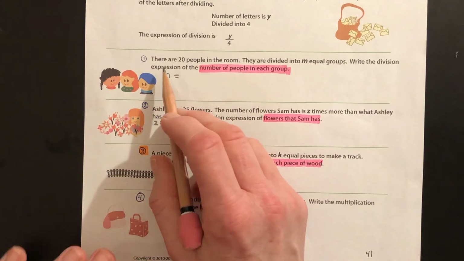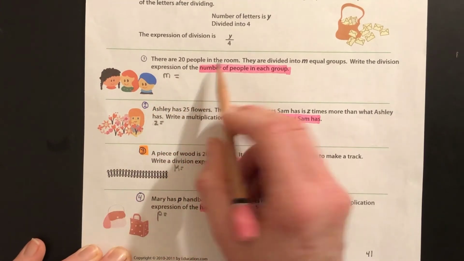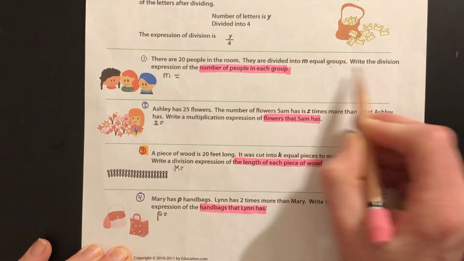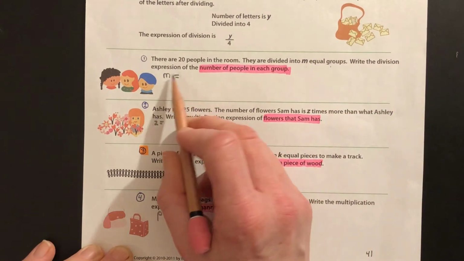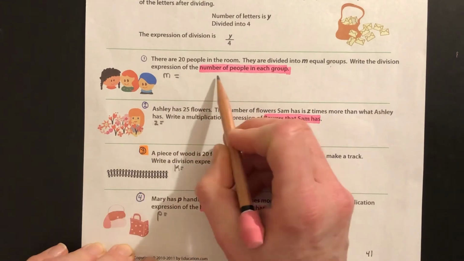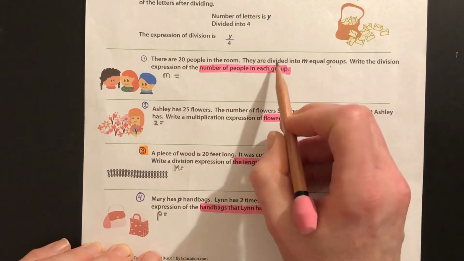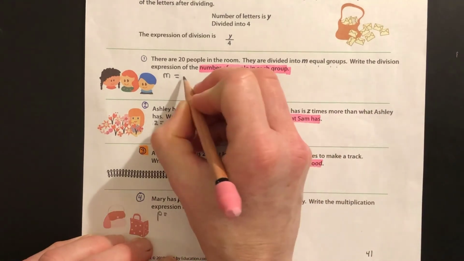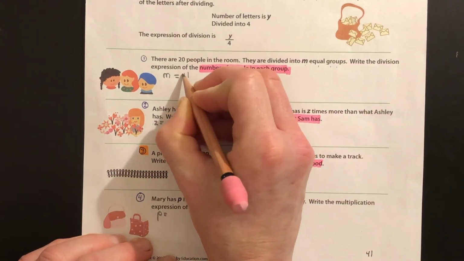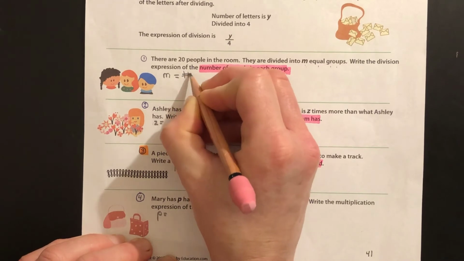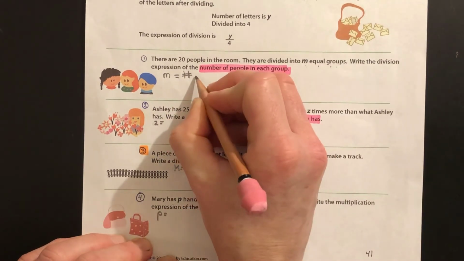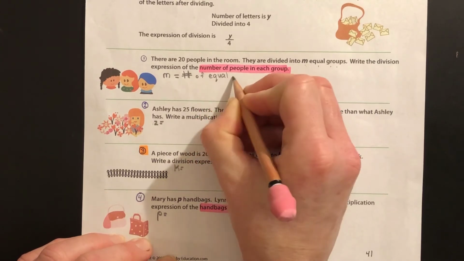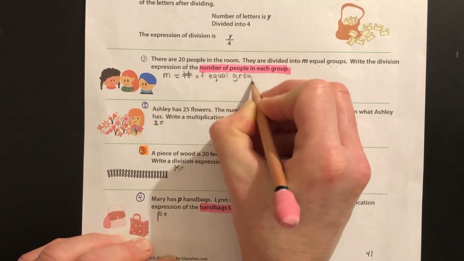For number 1, there are 20 people in the room. They are divided into M equal groups. Write the division expression of the number of people in each group. They are divided into M equal groups. So M is number, I'm just going to use this for the number sign instead of writing the whole word. Number of equal groups, or you could just put number of groups.